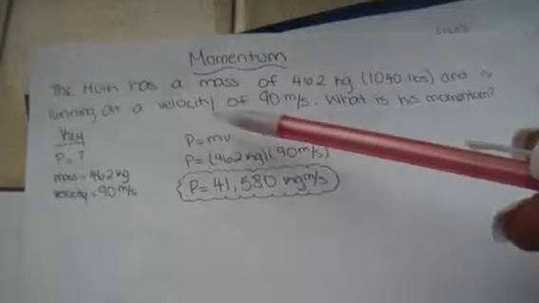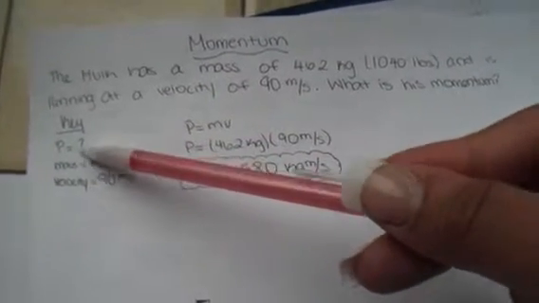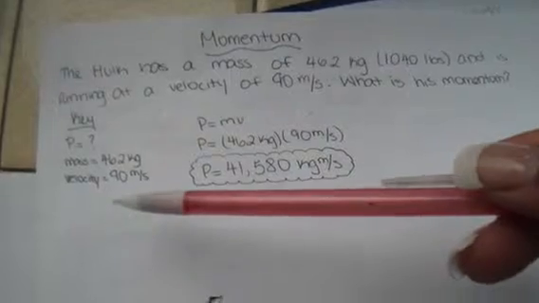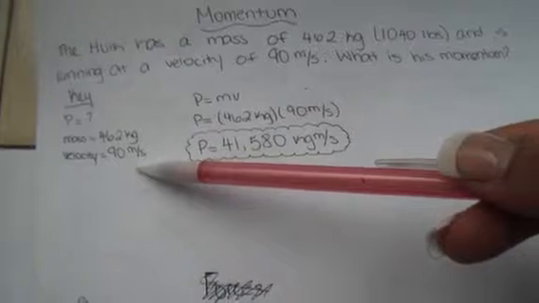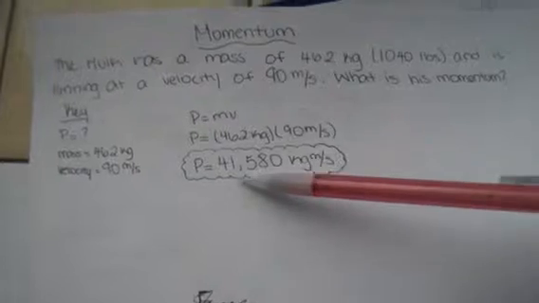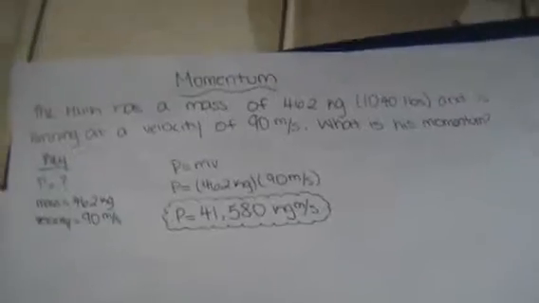Momentum. The Hulk has a mass of 462 kilograms, or 1,040 pounds, and is running at a velocity of 90 meters per second. What is his momentum? For the key, P equals momentum, which is the number you're looking for. The mass is 462 kilograms and the velocity is 90 meters per second. You're going to use the formula P, which is momentum, equals mass times velocity. You plug in the numbers and your final answer for momentum is 41,580 kilograms meters per second.